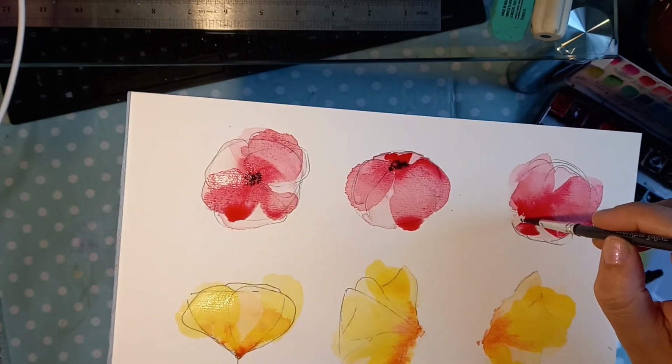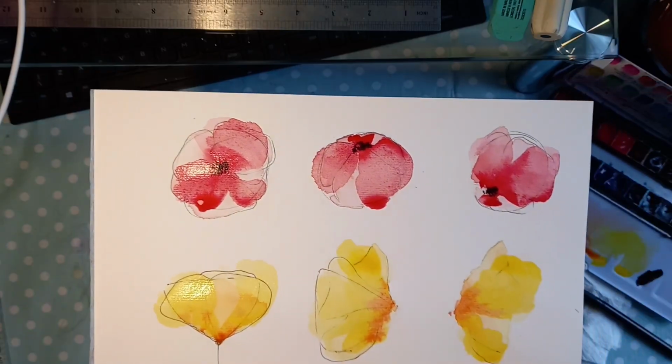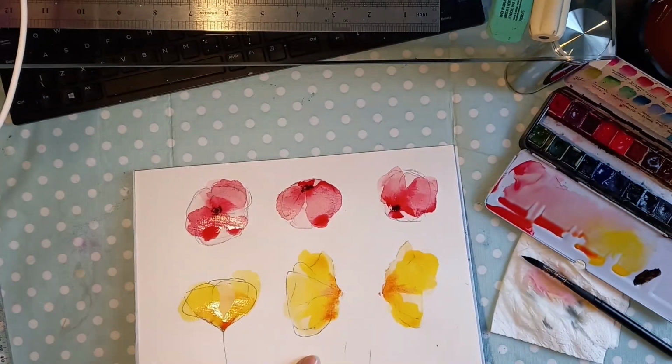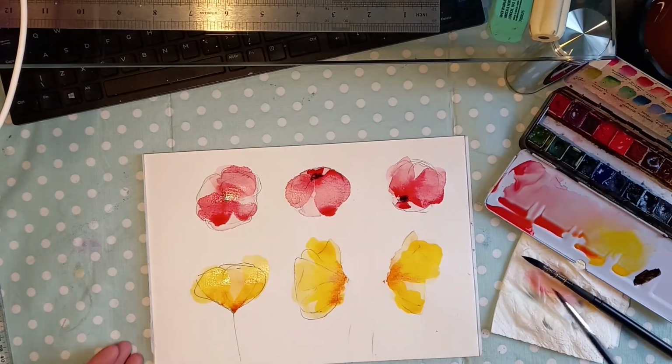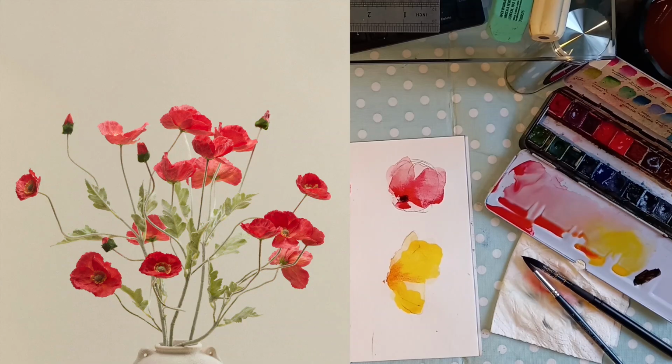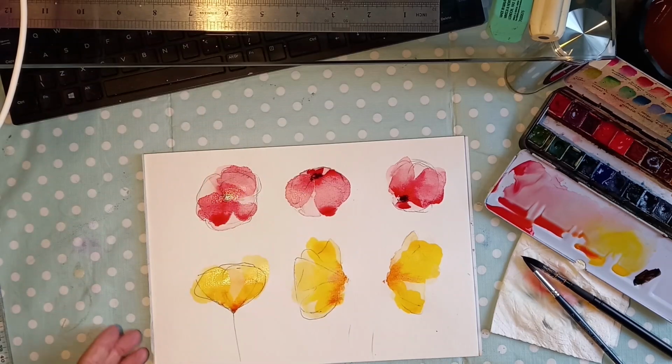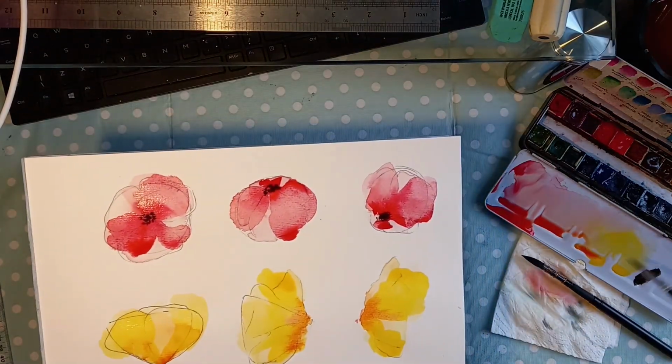Down here. This one. Okay, lovely. And then on top of that black, because in our reference, which now let's show you back, the inside of the poppies is kind of green. There's a bit of black, but there's some yellow as well, so let's add that in.